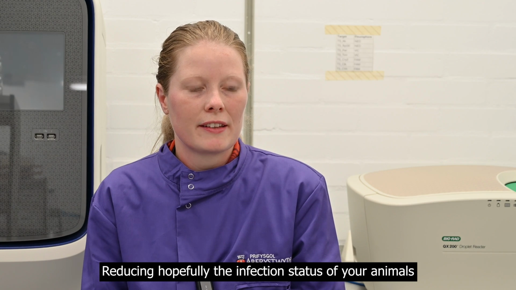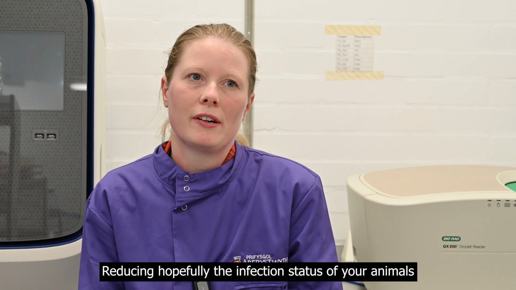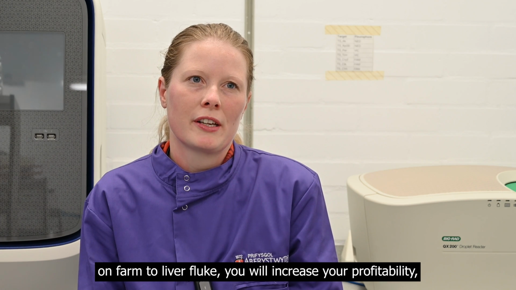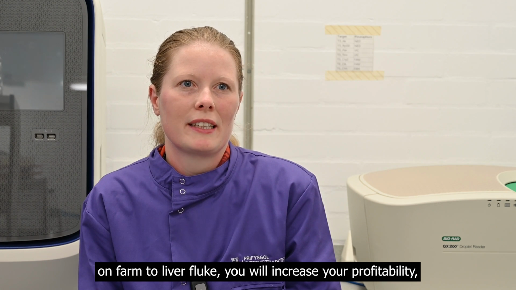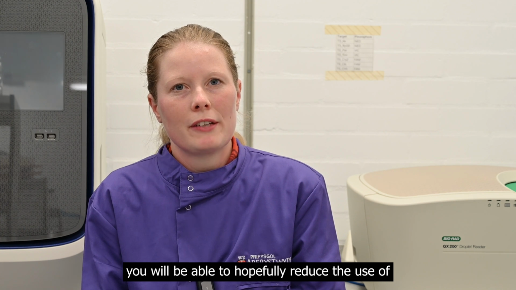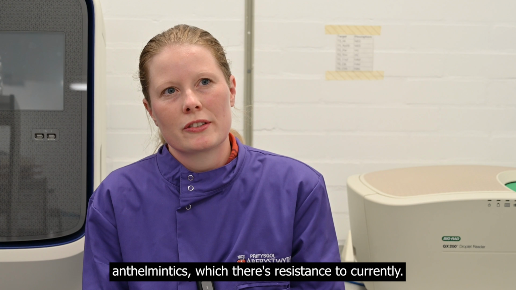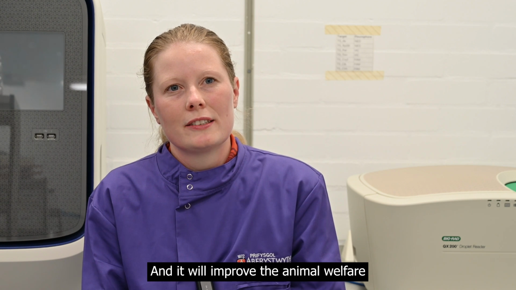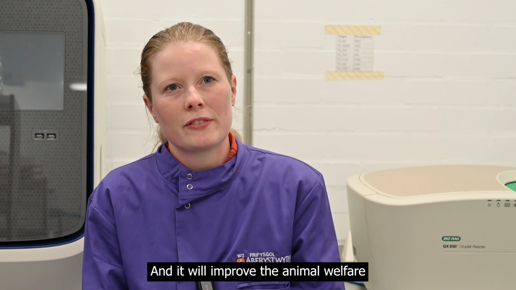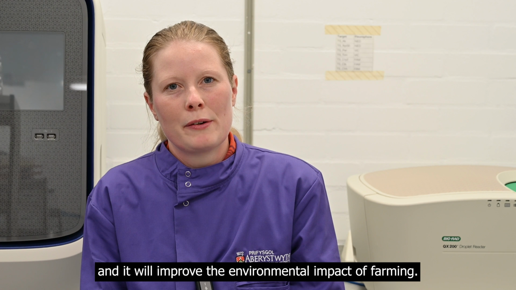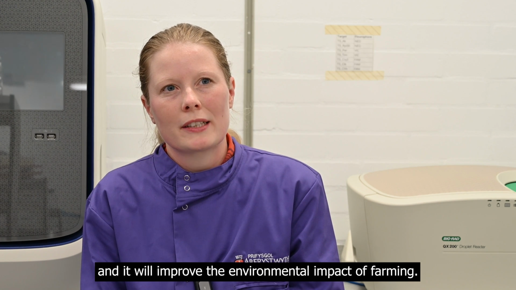Reducing hopefully the infection status of your animals on farm to liver fluke, you will increase your profitability. You will be able to hopefully reduce the use of anthelmintics, which there's resistance to currently, and it will improve the animal welfare and it will improve the environmental impact of farming.